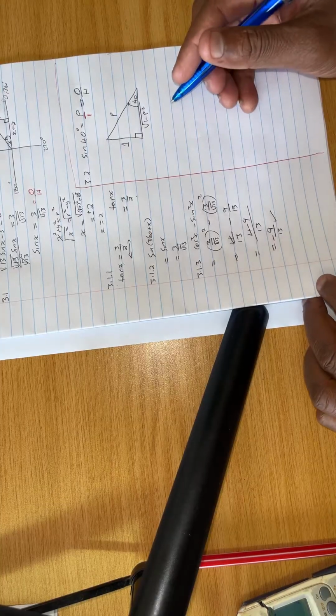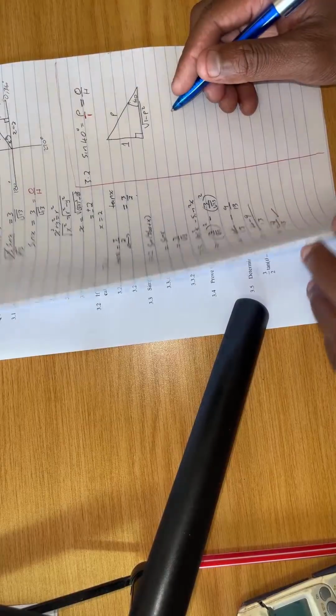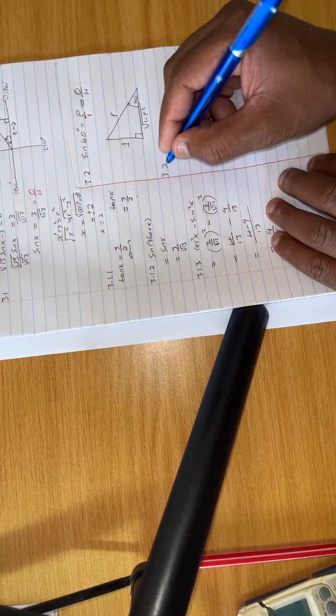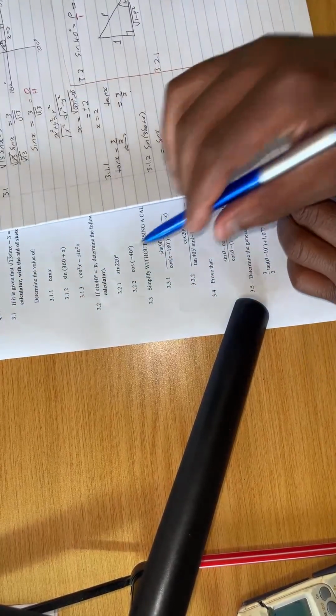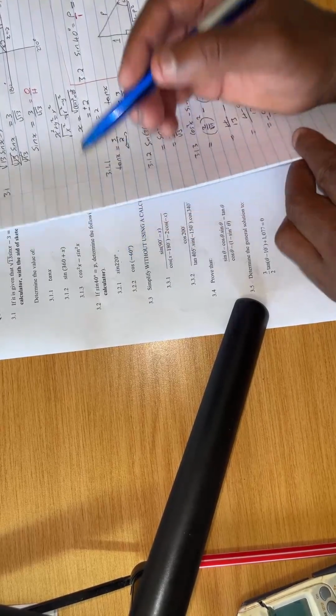So now, if we have something like this, you can determine the sine of 40 degrees. So it's 3.2.1. They're saying you need to determine sine 220 degrees.